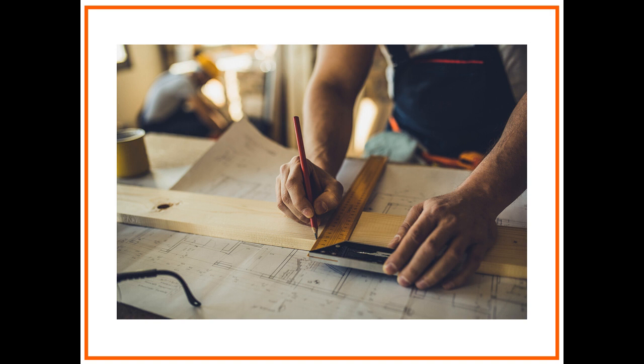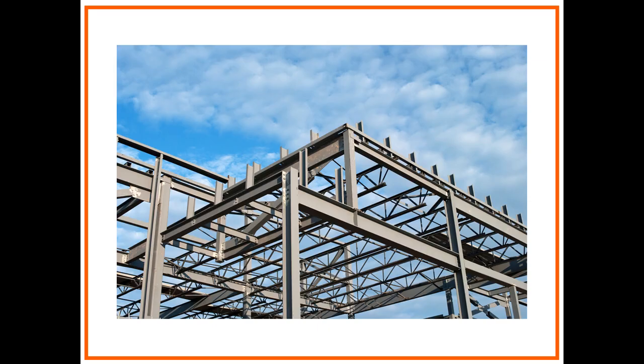The apartment building will have 20 apartments. 10 of the apartments are small and 10 are large. Clark needs to figure out how many beams he needs for his building project.